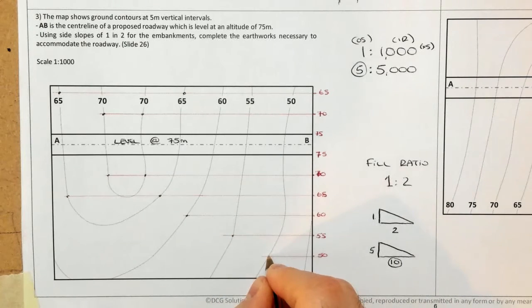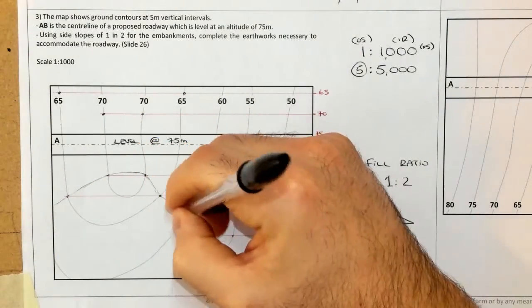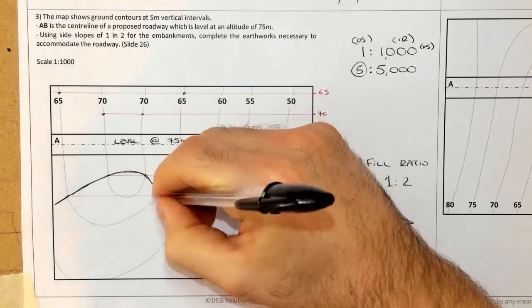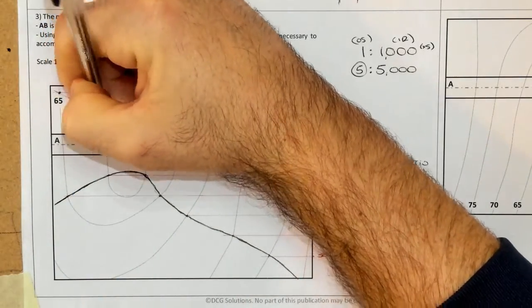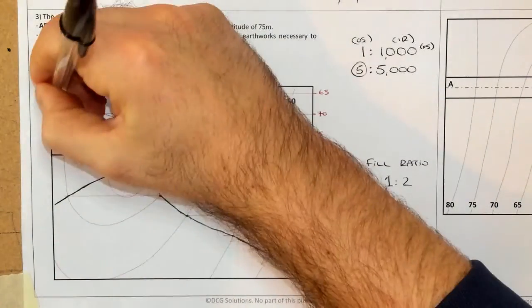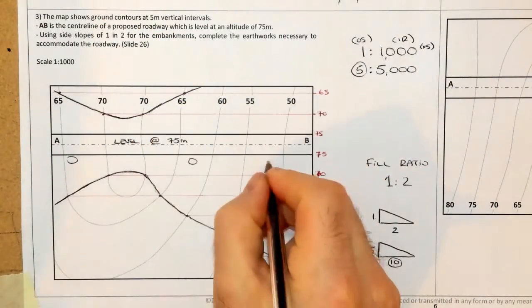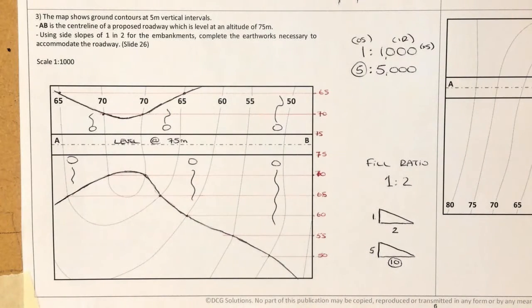I'd imagine 45 would be somewhere down there then. Okay, so I'm going to quickly sketch in that. Okay, there we have it.